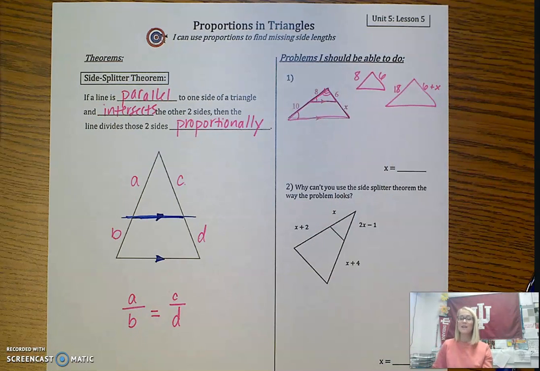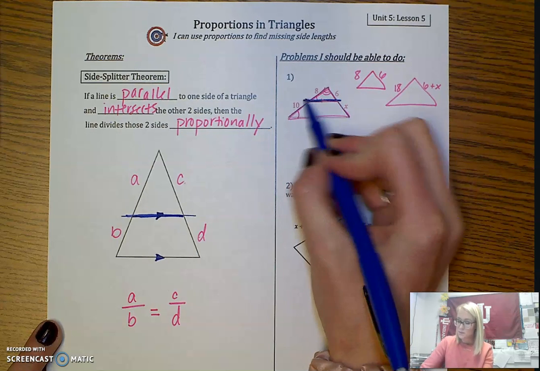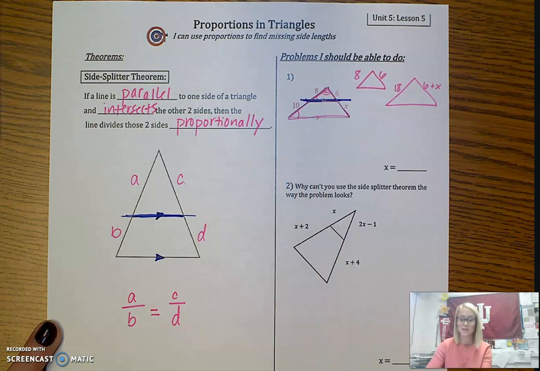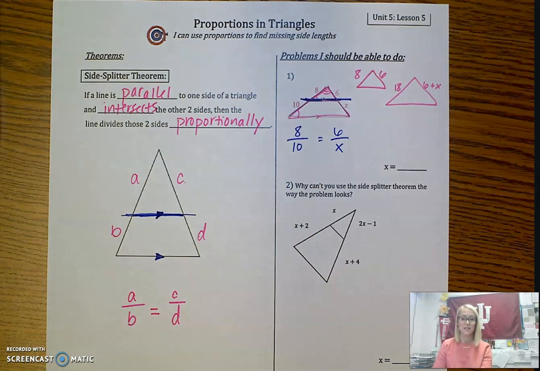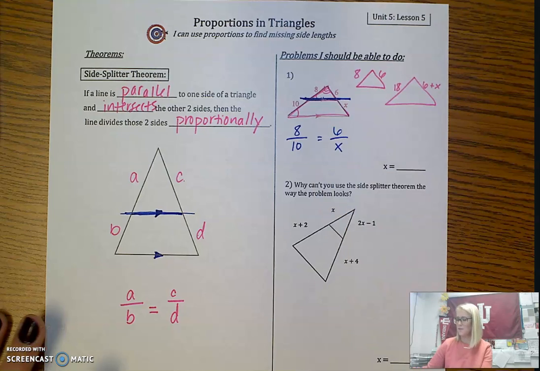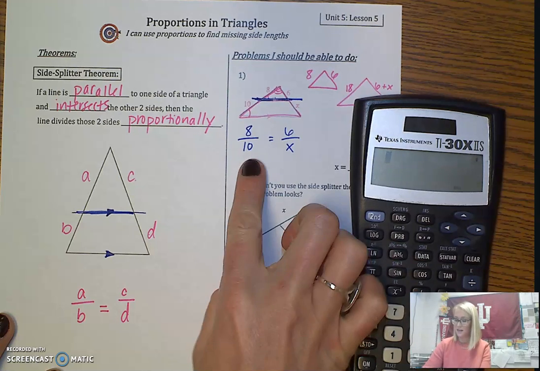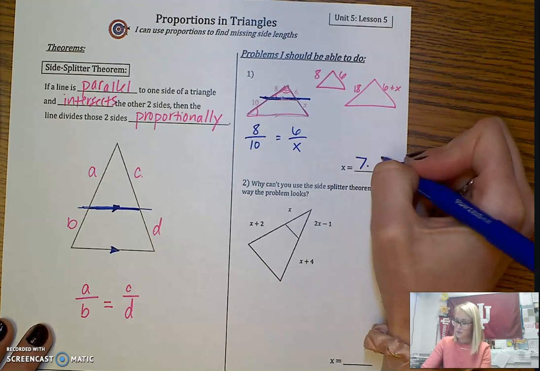You could still do that, but the side splitter theorem is going to cut that work down so much. I see that parallel piece in the middle. It's parallel to one side, it's intersecting the other 2 sides, and I've got those 4 parts. So I just think of that as my fraction line, and I can do 8 over 10 equals 6 over X. I'm going to get the same answer I would have gotten over here, but that was so much easier and faster. So let's do that from now on. Once I've got it set up, cross multiply, 10 times 6, and divide, and it's 7.5. Yes, the answer is a decimal. That's okay.